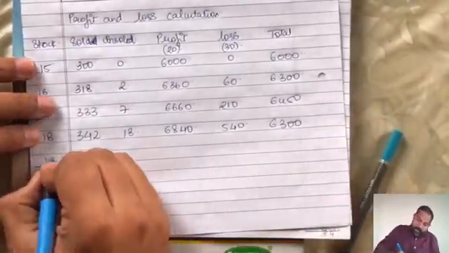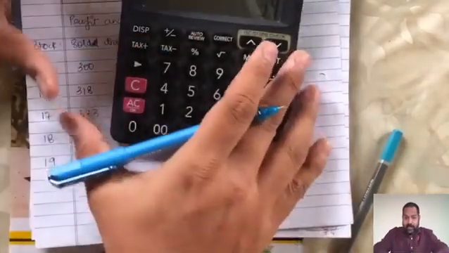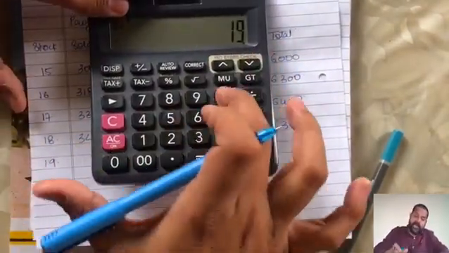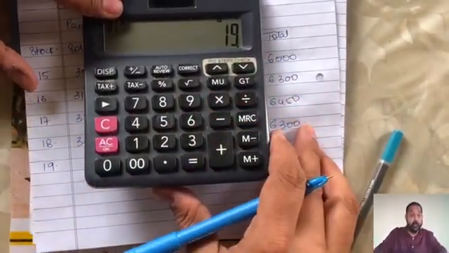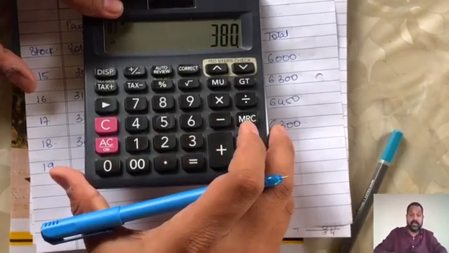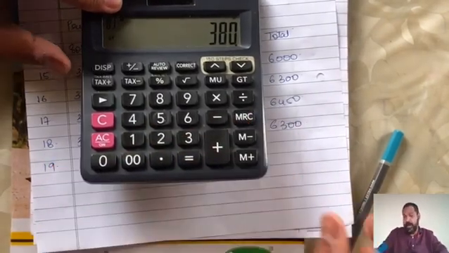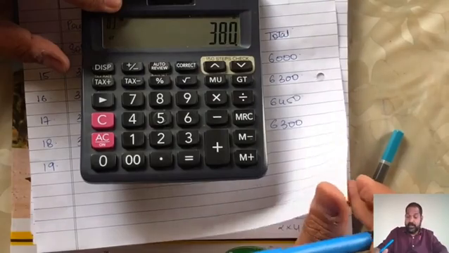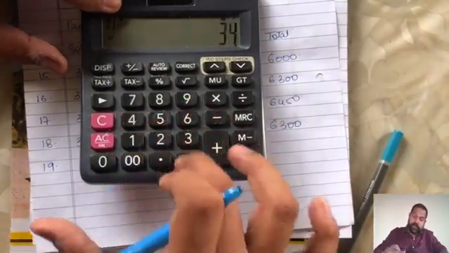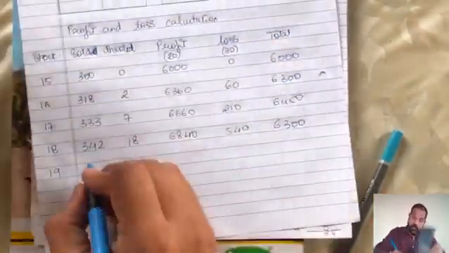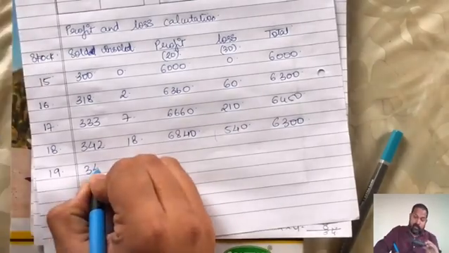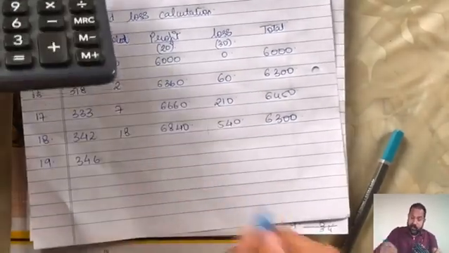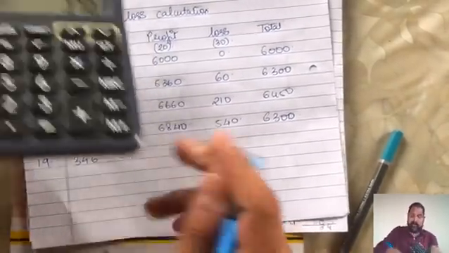If I am holding 19 books over 20 periods, I am holding 19 into 20, which is 380 books. Out of the 380, 34 books are unsold. So how many are sold? 346.